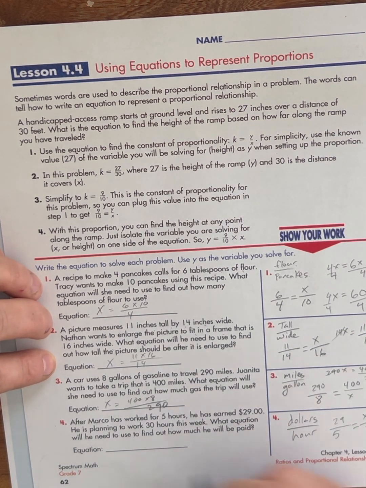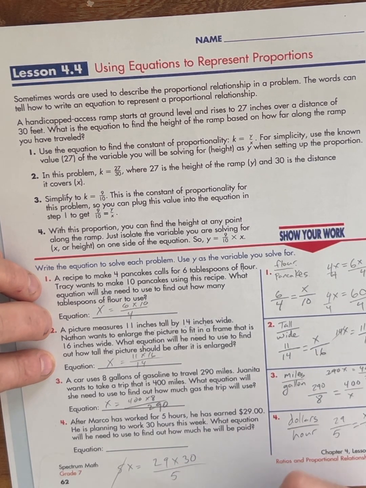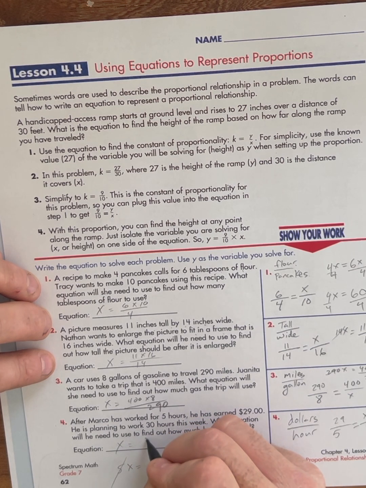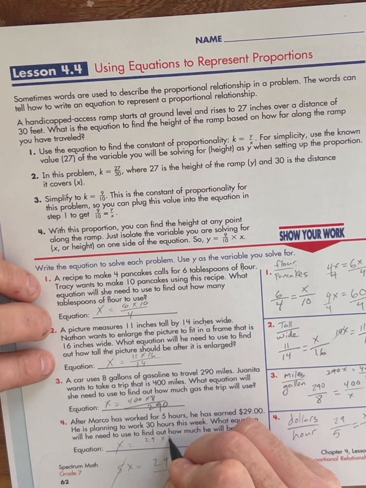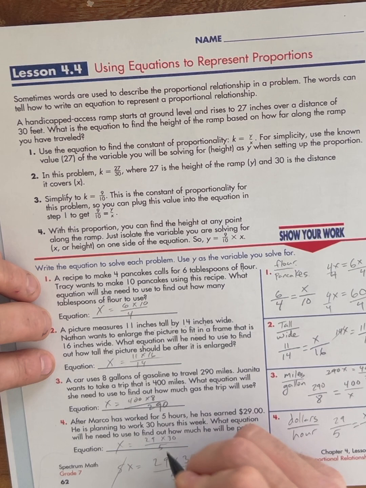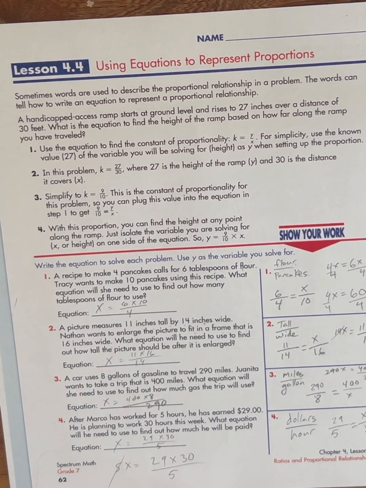Cross multiply. So 5x equals 29 times 30. Divide by 5, divide by 5. x equals 29 times 30 over 5. Okay, that's 4.4.